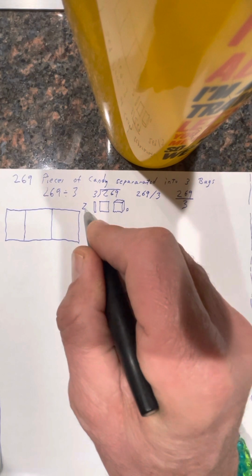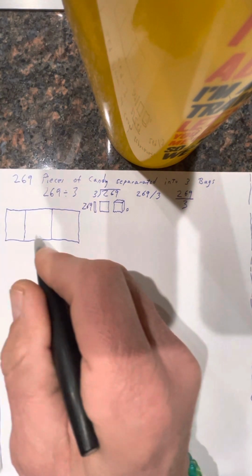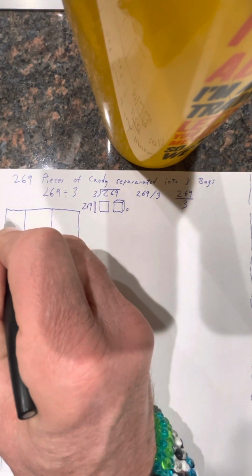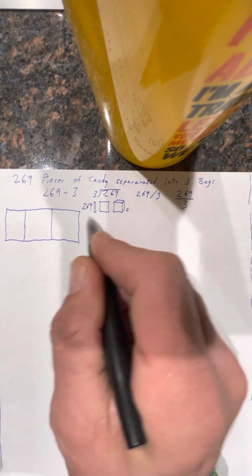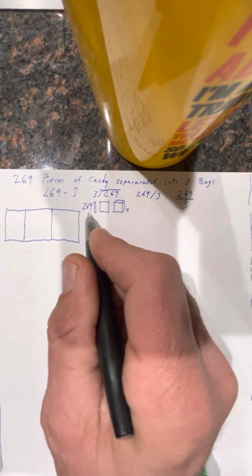We start out with 269 of these, and I need to put them into these 3 boxes. So let's start with 10 at a time, because I can't put 100 of them in there. 100 plus 100 plus 100 is 300, and that's too much.